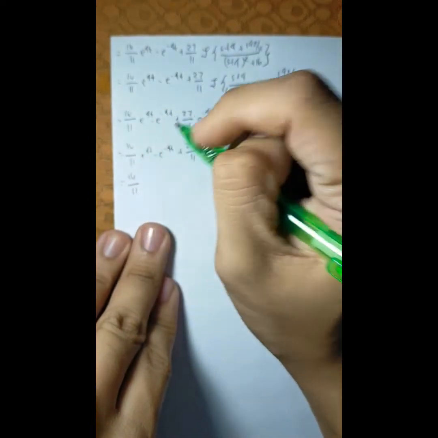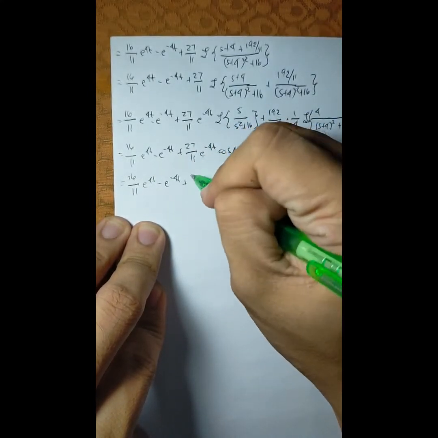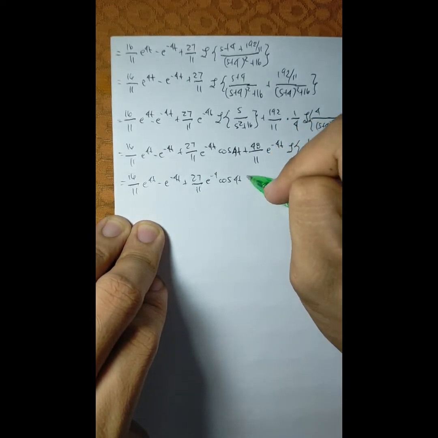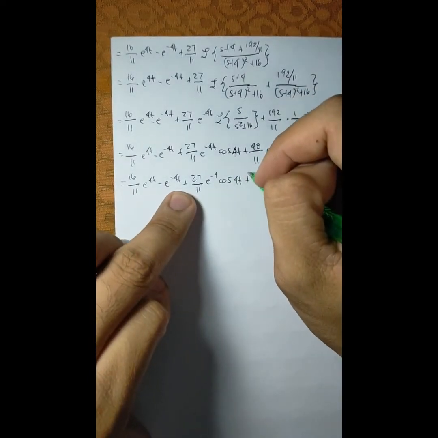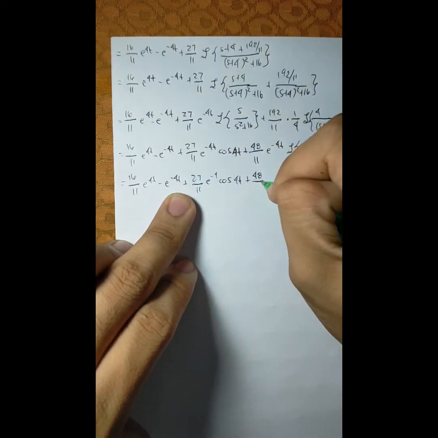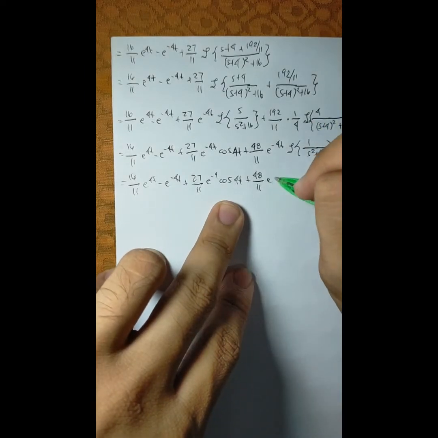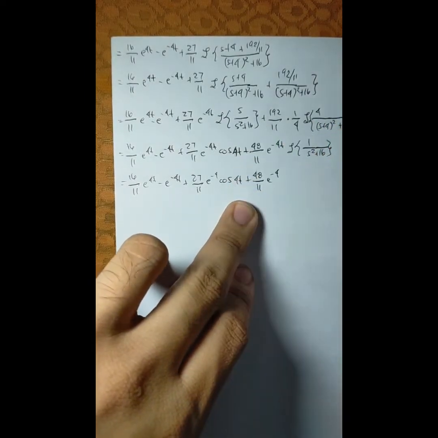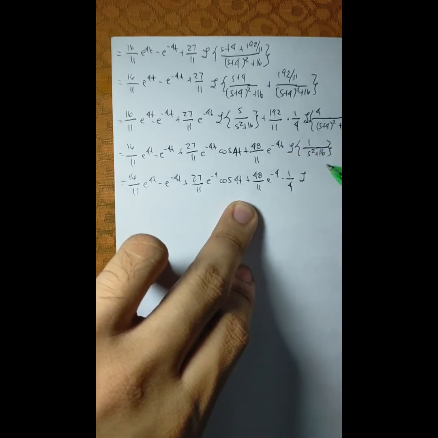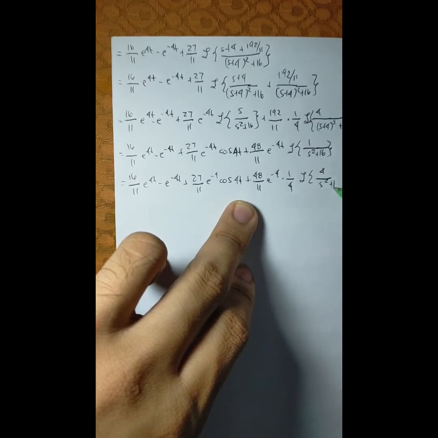We have 16 over 11 e raised to 4t minus e raised to negative 4t plus 27 over 11 e raised to negative 4t cosine of 4t plus 48 over 11 e raised to negative 4t, and we'll multiply by 1/4 so that we can have Laplace inverse of 4 over s squared plus 16.